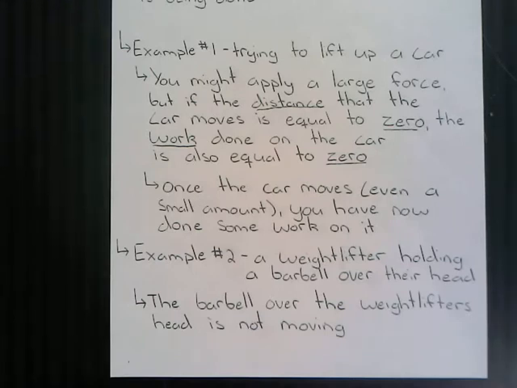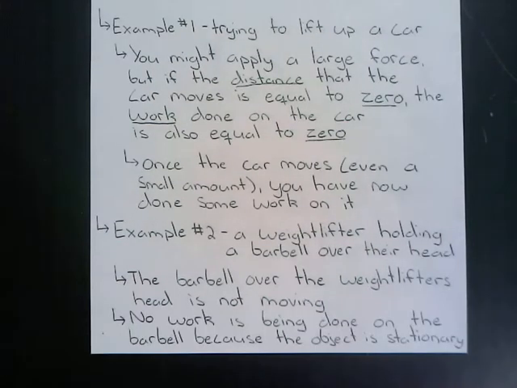Since the barbell is not moving, no work is being done on the barbell. In other words, the barbell is stationary, and no movement means no work. So the key here is that for an object to have work applied to it, it has to be in motion.